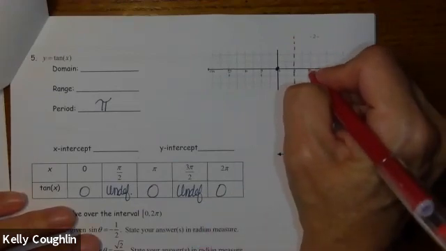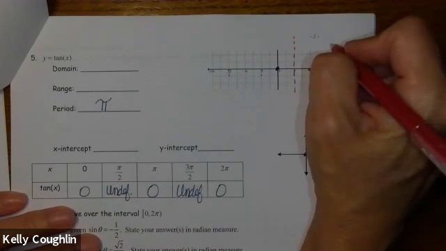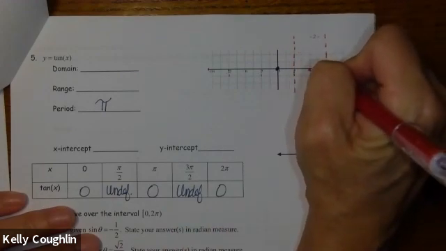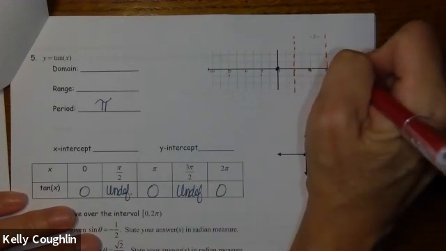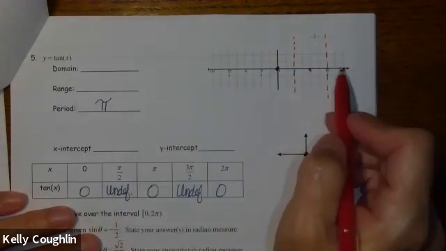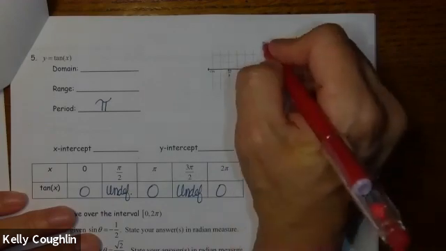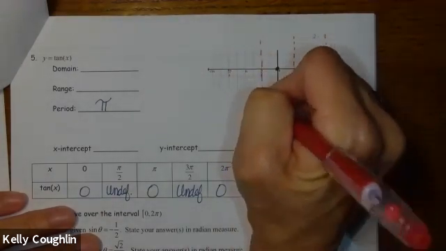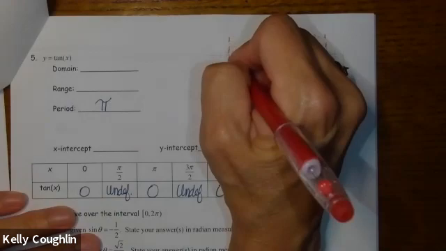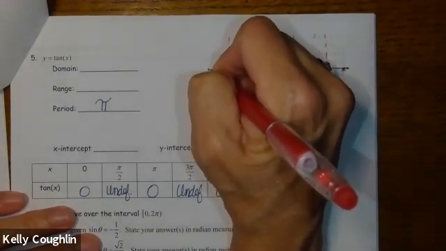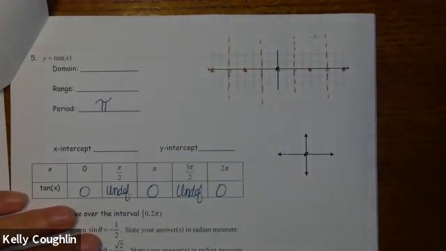Then at pi we have 0. Then at 3 pi over 2 we have another asymptote. And at 2 pi we have a 0. Then of course you see the pattern. It's asymptote, dot, asymptote, dot, asymptote, dot, asymptote, dot.